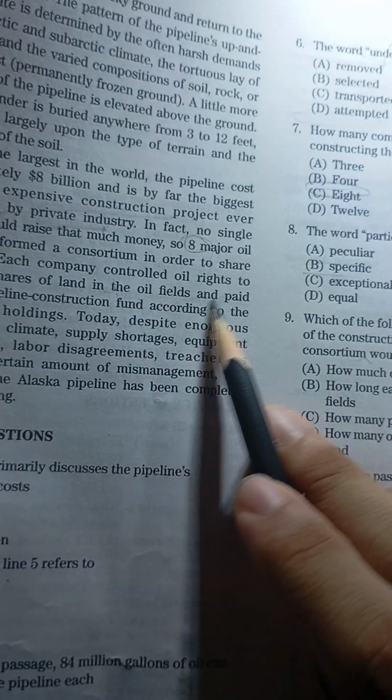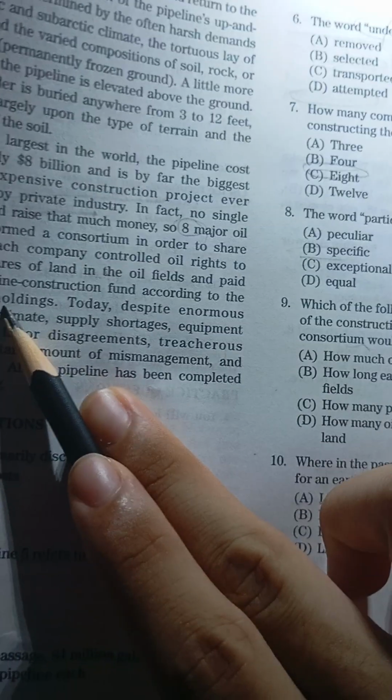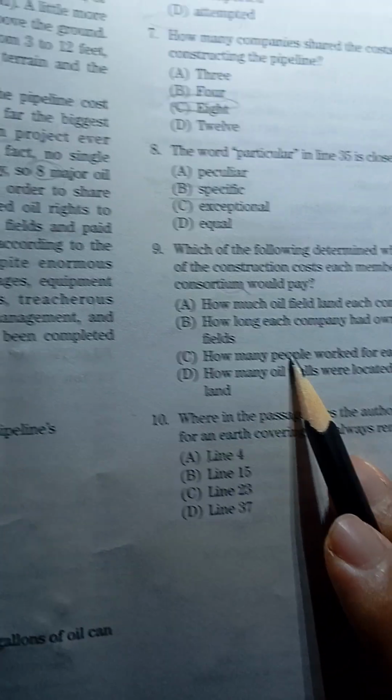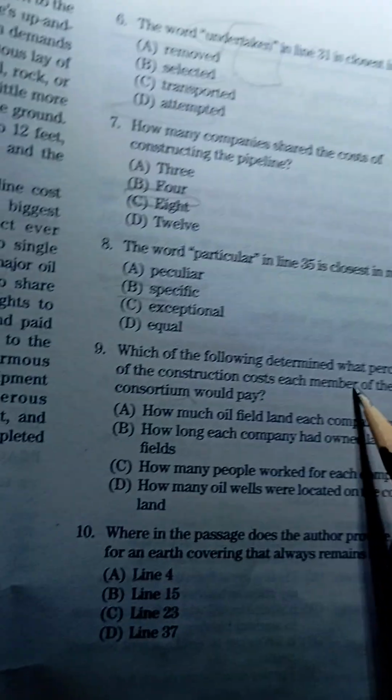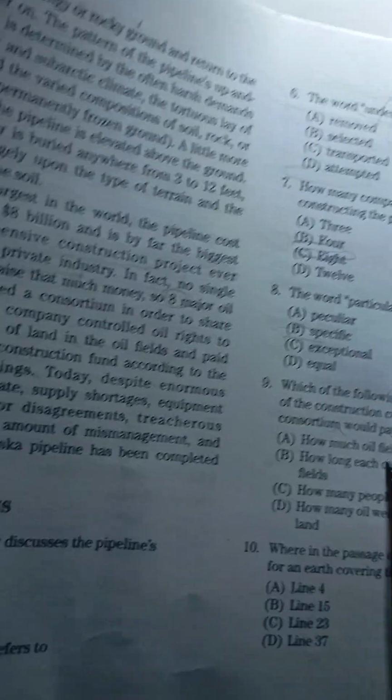Each company controlled all rights to shares of the land of oil fields and paid into the pipeline construction fund according to the size of its holdings. Or does it say holdings? It doesn't say holdings anywhere. Which of the following determines that percentage? How much oil field.